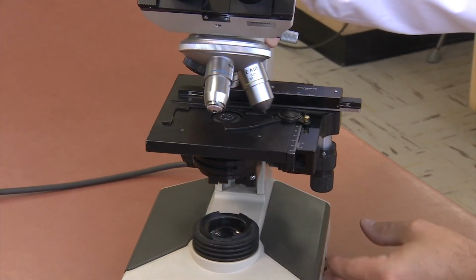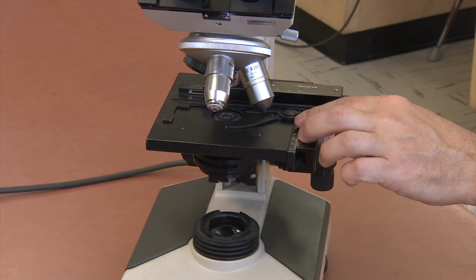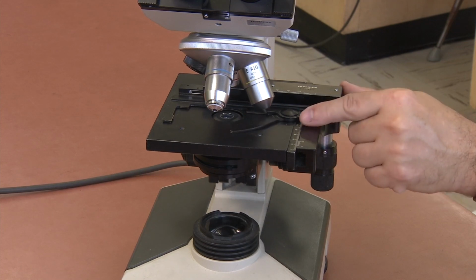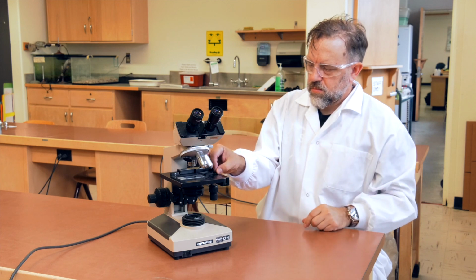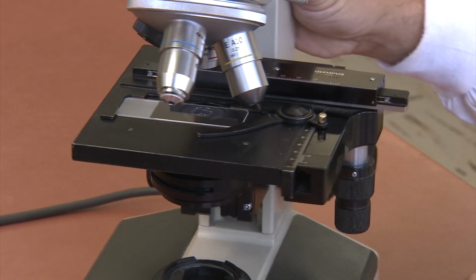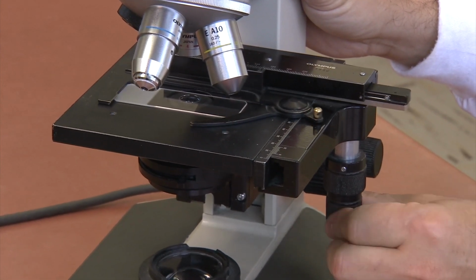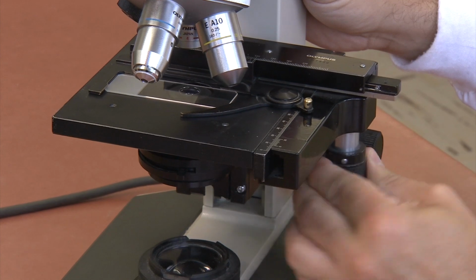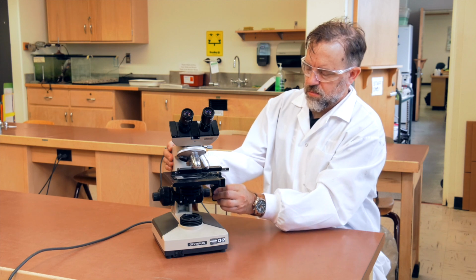Below the objective lenses is the mechanical stage. This is where your slides will be placed and secured by the spring-loaded slide holder. The slide holder is controlled by the mechanical stage controls, which are the small knobs attached directly to the right side of the stage. These controls will allow you to move the slide forward, back, and side to side.